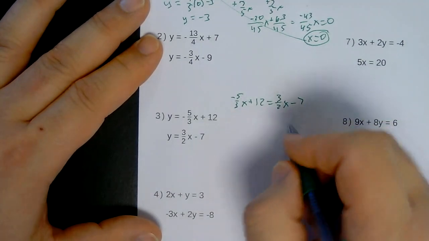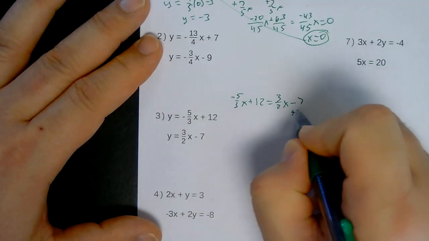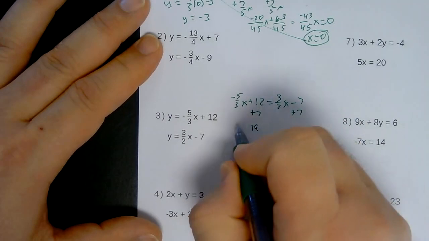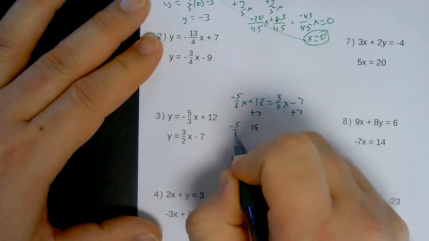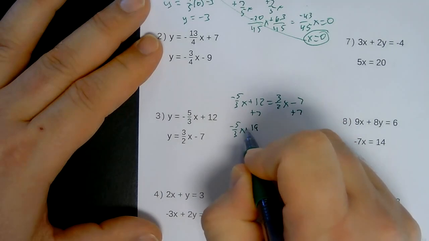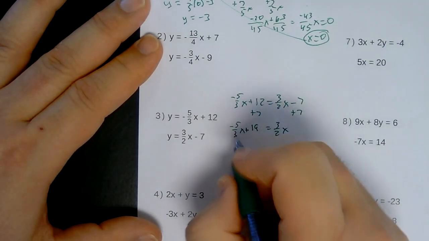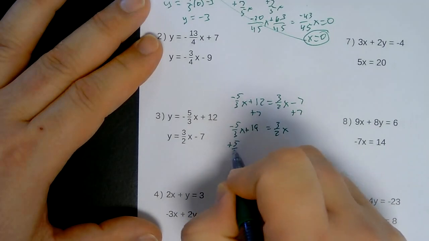So first thing to do is group the numbers together. I'm going to add 7 to both sides. That'll give me 19. Negative 5/3 x plus 19 is equal to 3/2 x. And then add 5/3 x to both sides.